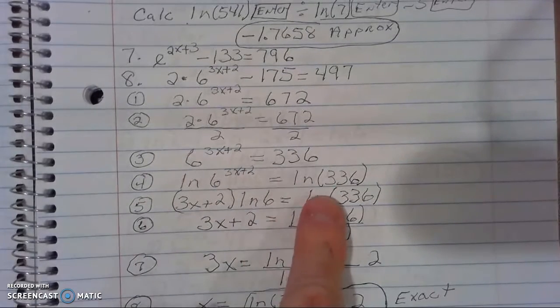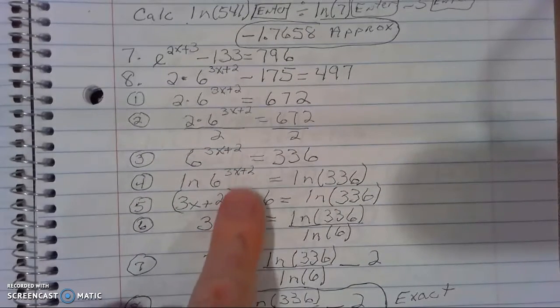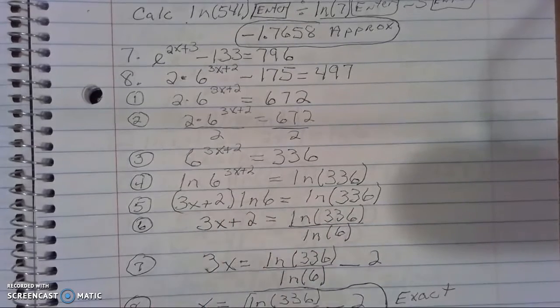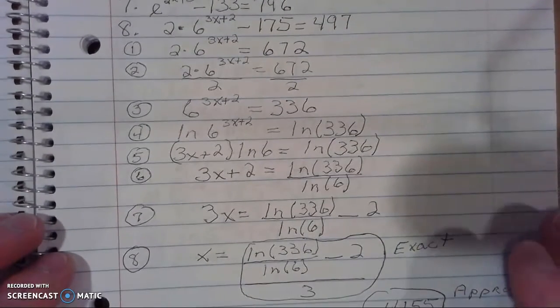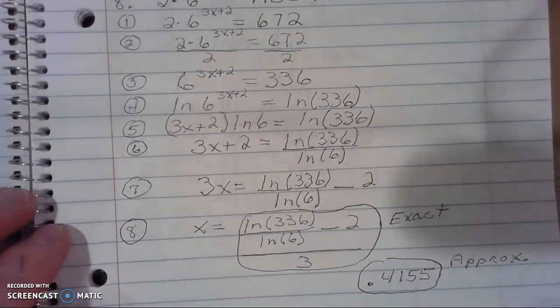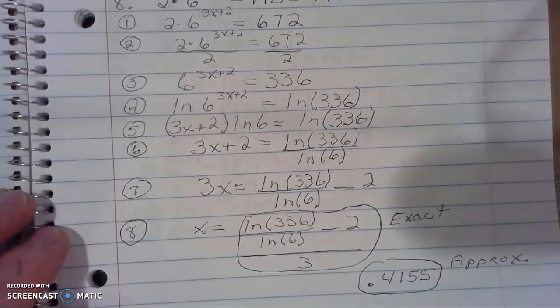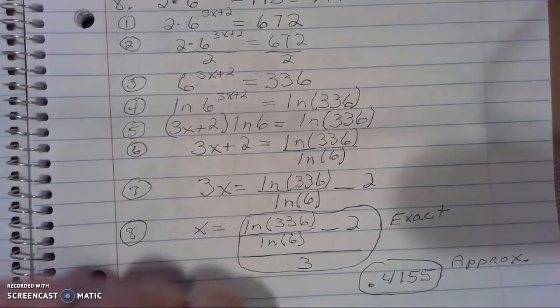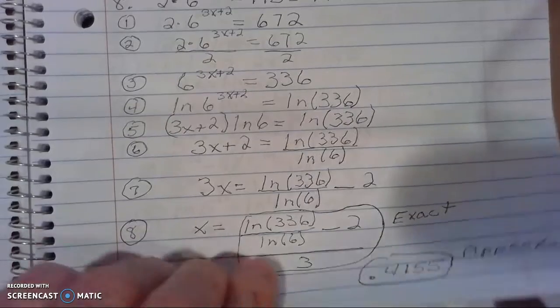So I took the natural log of both sides so that I can move that 3x plus 2 down in front. Then it's just algebra, what I've done. Dividing by the natural log of 6 on both sides, then subtracting 2 and dividing by 3. And make sure you can put that into your calculator correctly and get that answer. Okay, I can help you with your calculator.